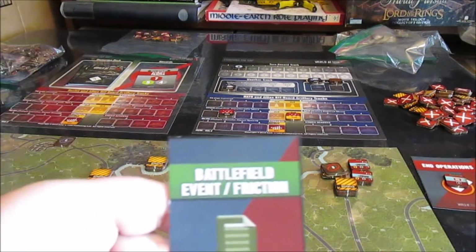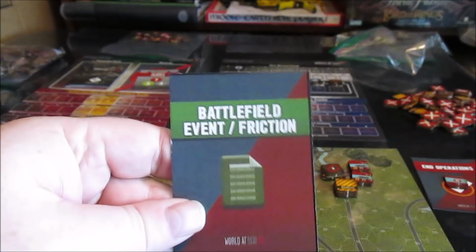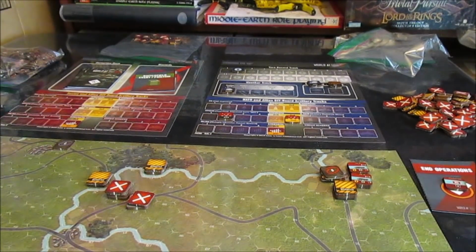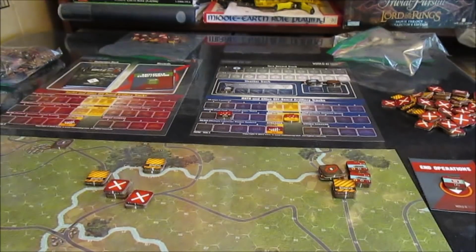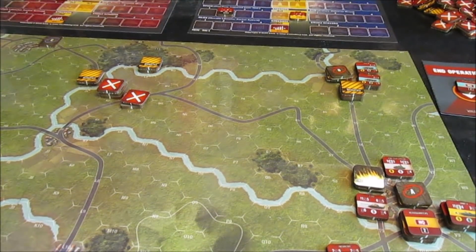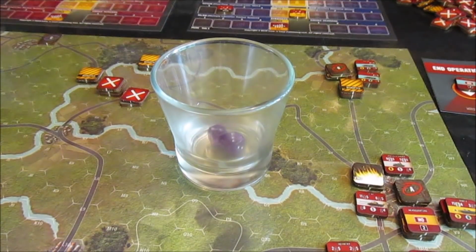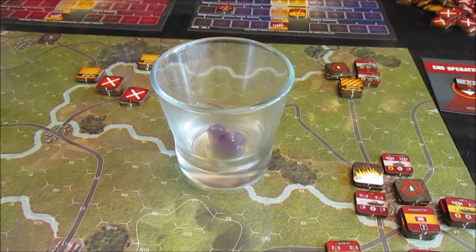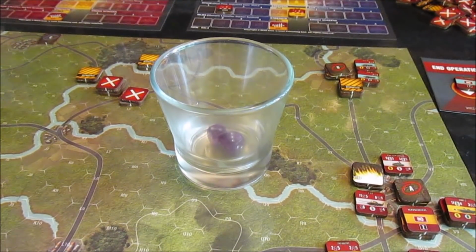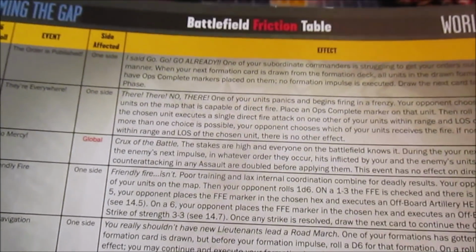Next formation card. Battlefield event friction card. We love the battlefield. All right, so we got 2d6 to see what the battlefield event is, although the last time this happened, Germans lost one step. Let's see, 5. Where's my battlefield friction table? I just had it here. So many charts and tables. Like I said, a lot of charts and tables in this game, but I prefer having the charts and tables than having to flip through the rule book all the time.